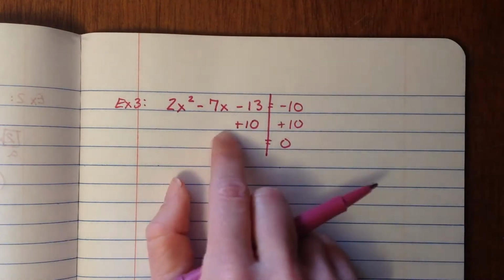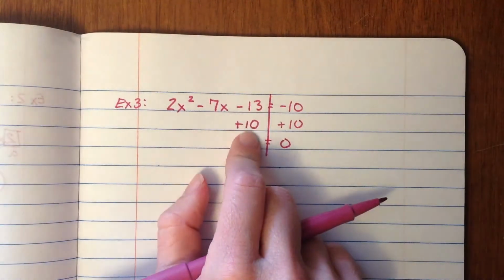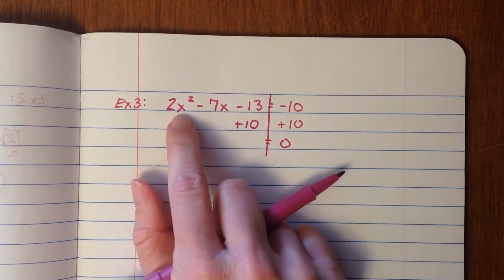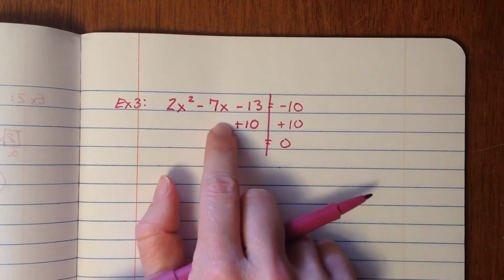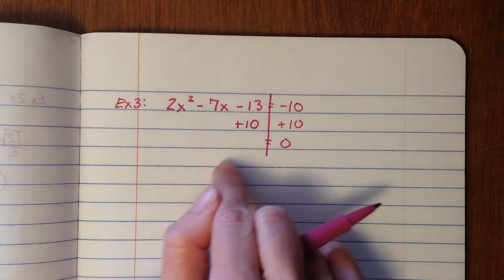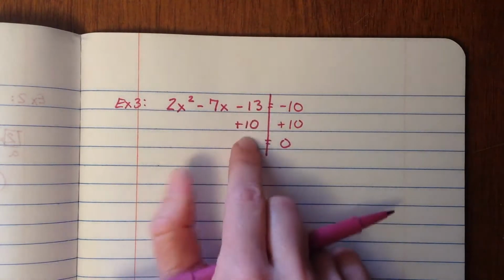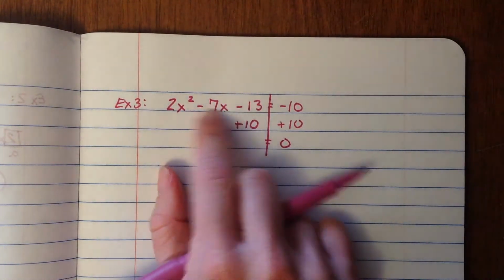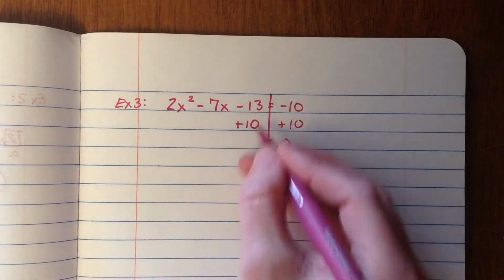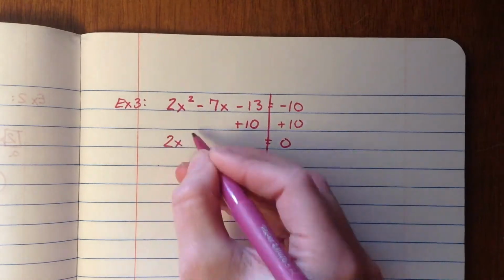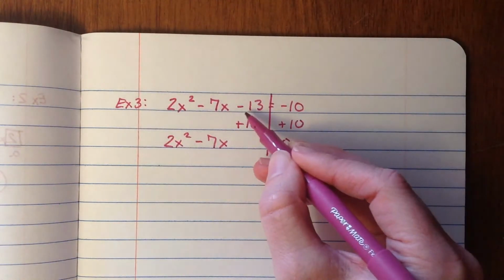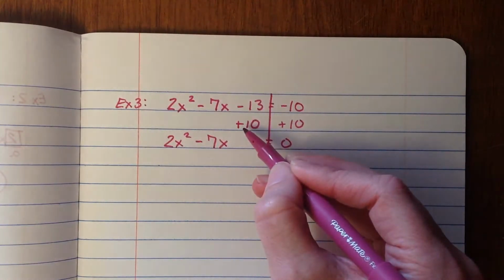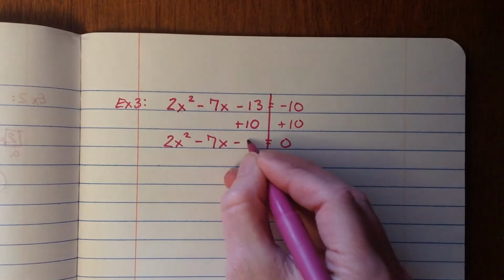Now notice on this side, we actually do have some like terms to combine. On the last problem, we had an x squared and a number, but we were trying to combine an x, and so we just had to kind of stick it in the middle. This one actually does have solid numbers without x's that we can combine. And so we're going to do that. So 2x squared minus 7x, and we're going to add negative 13 plus 10. Well, if I do that, that gives me negative 3.